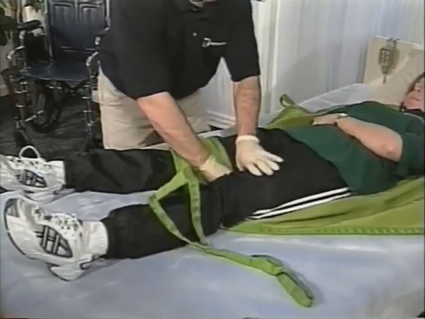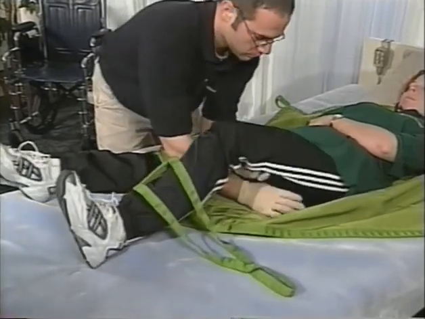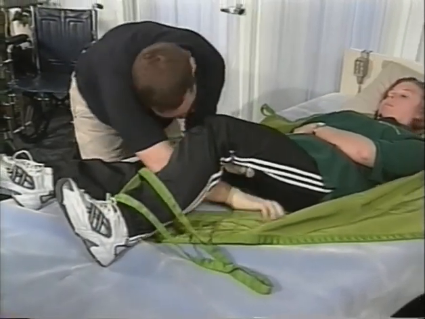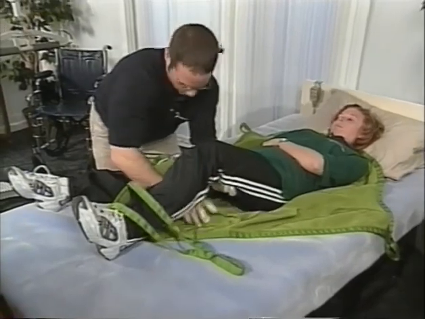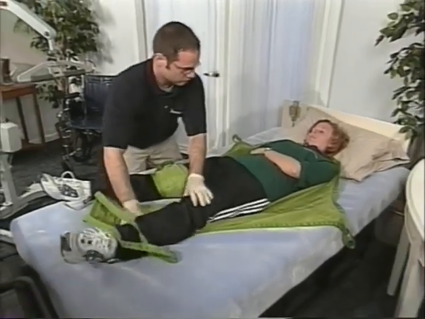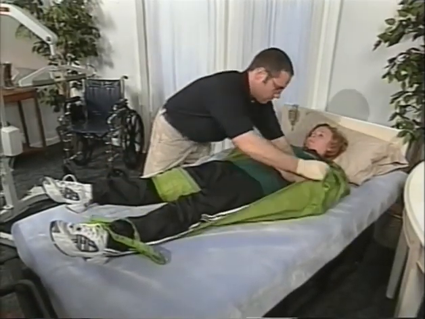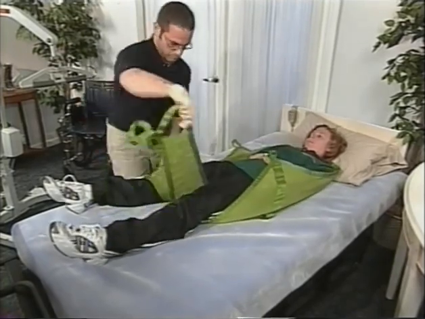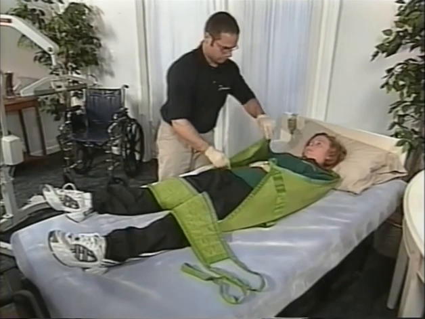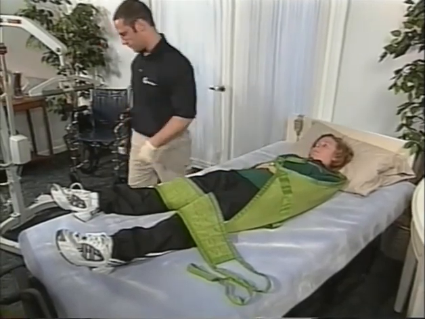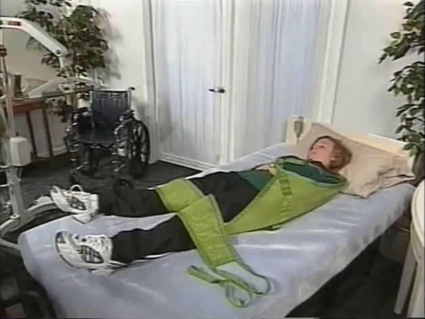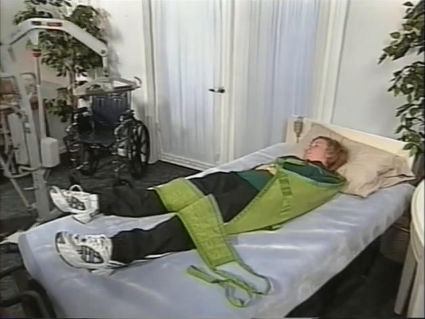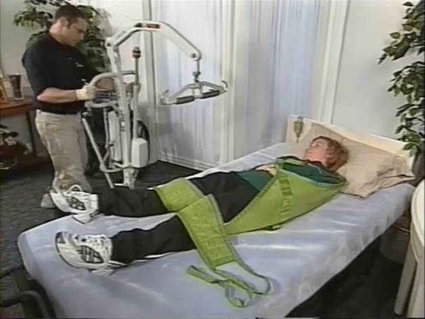Be sure to eliminate all slack and all wrinkles to avoid pressure areas. Maneuver the lift so it is over the client's chest, approximately 6 to 8 inches away from the body.